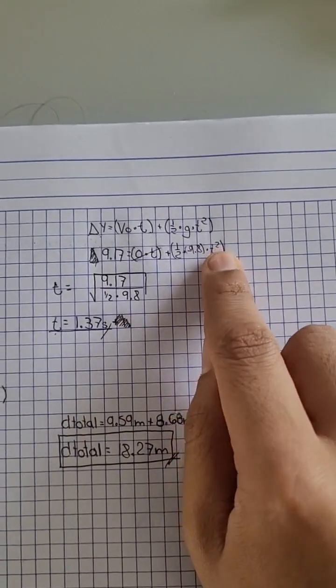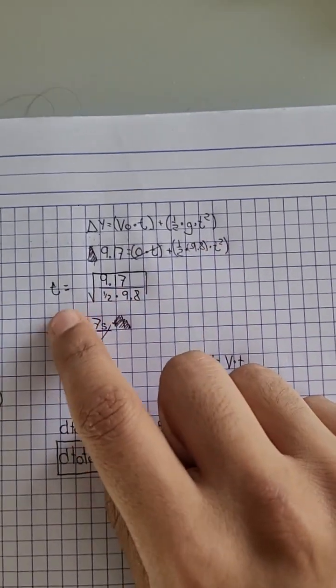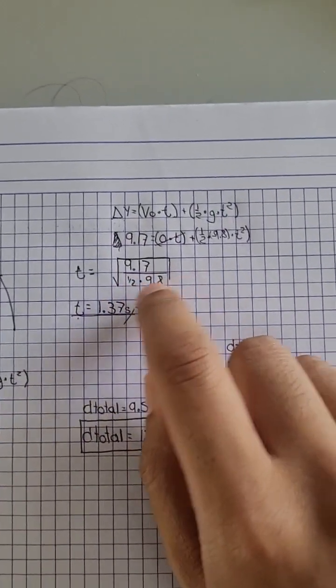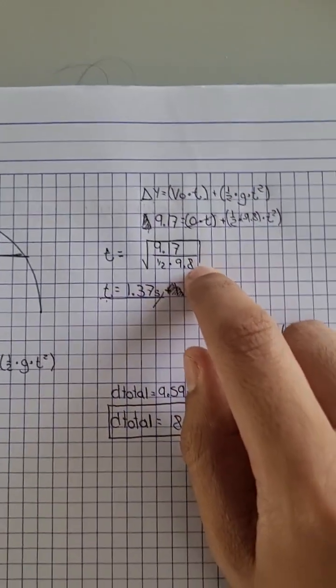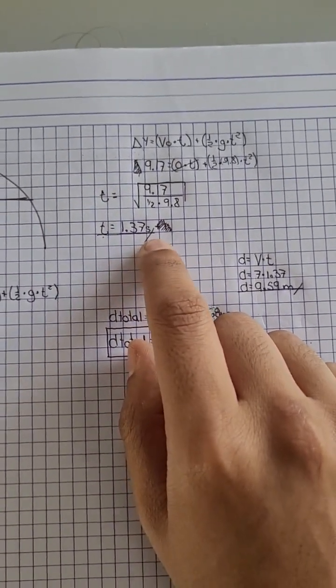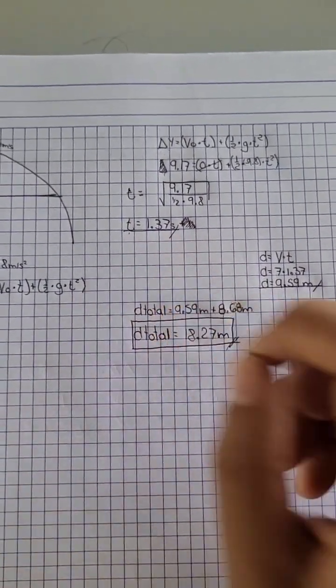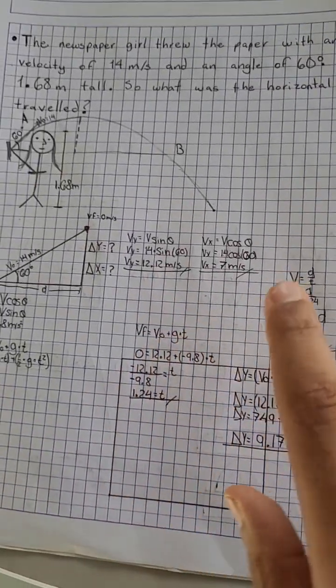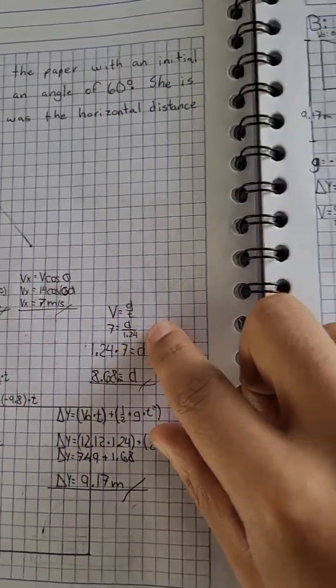We don't have time, so time will be equal to the square root of 9.17 divided by half of gravity, and that leaves us with 1.37 seconds.